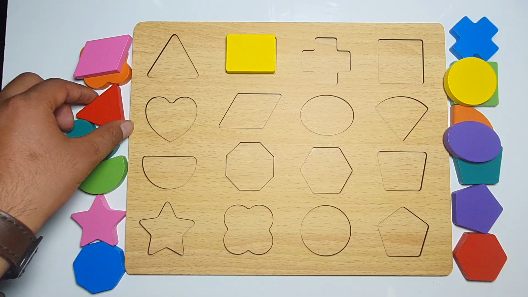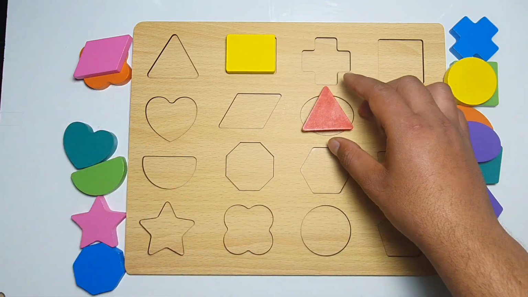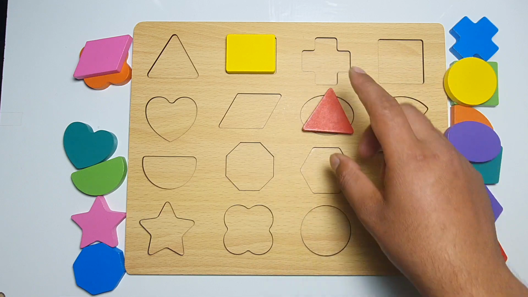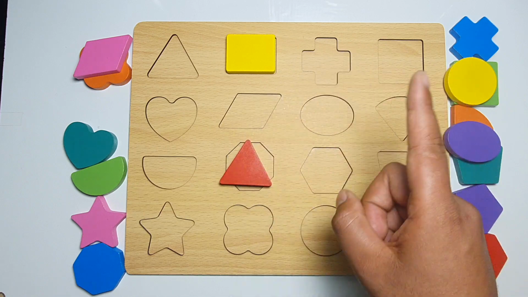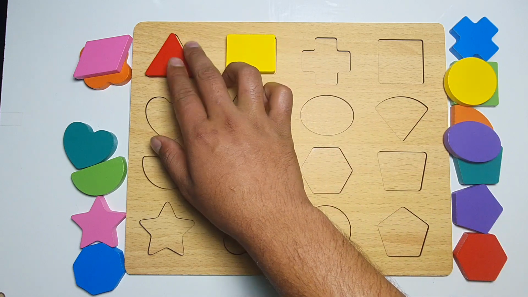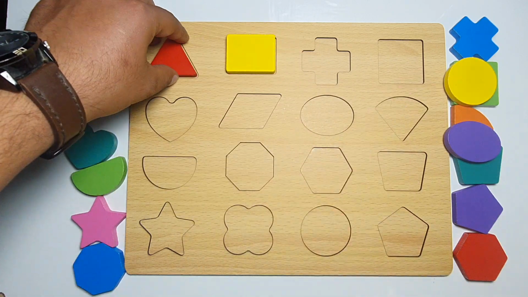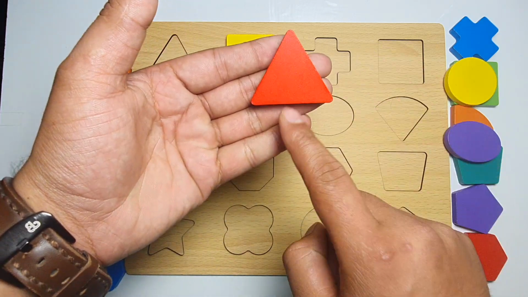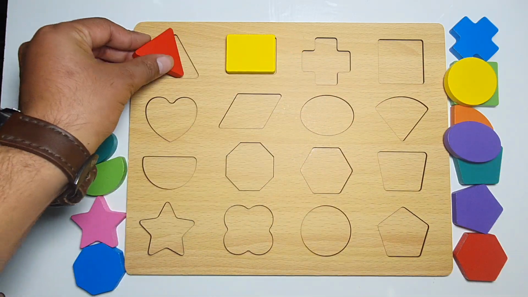Wow, is it fit there? No, no, no, yes, this is triangle, this is red triangle.